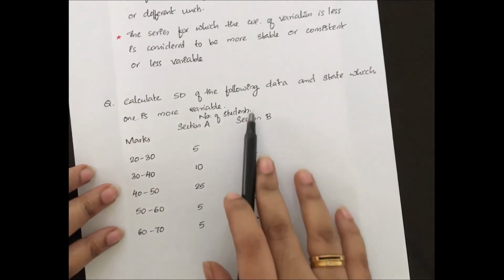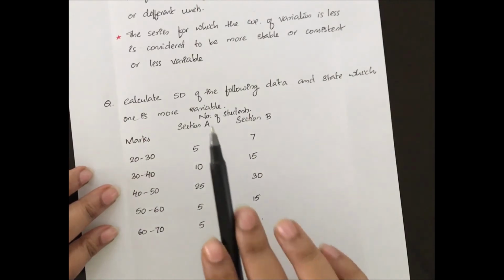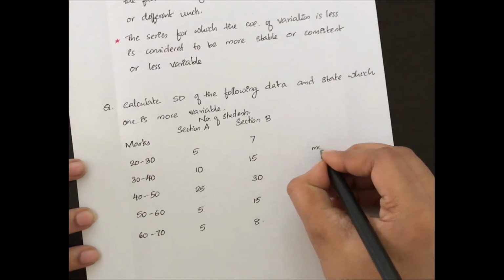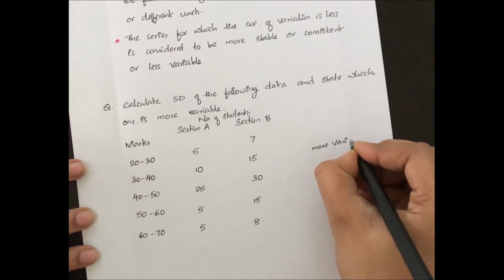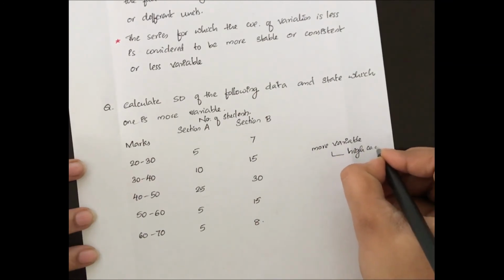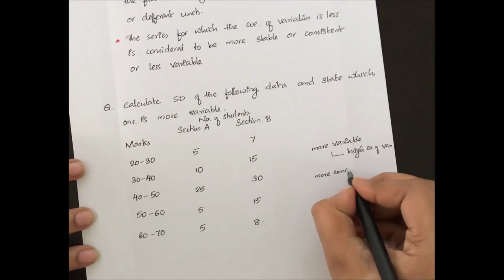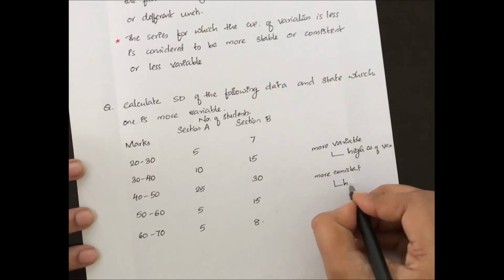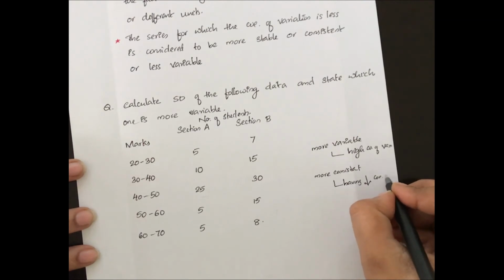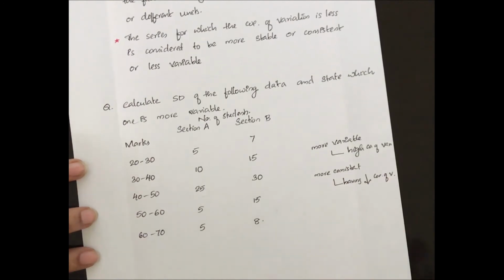Calculate the standard deviation of the following data and state which one is more variable. We need to identify the more variable data. More variable means having a higher coefficient of variation. More consistent means having a low coefficient of variation. Okay. So remember it in the mind.